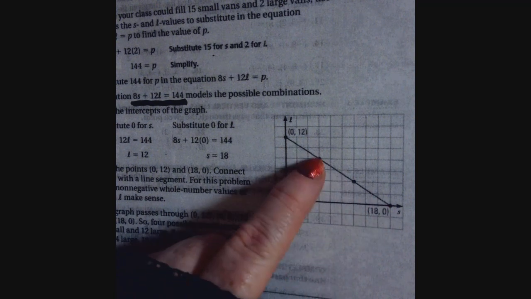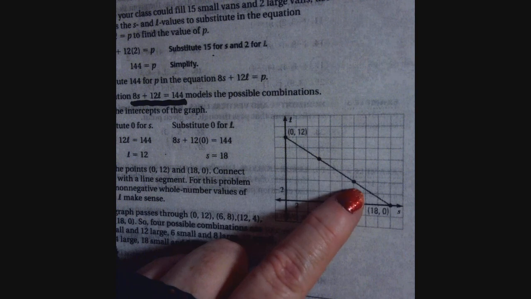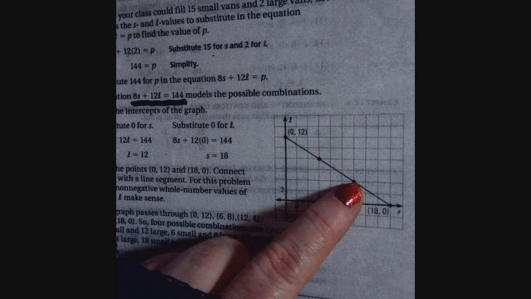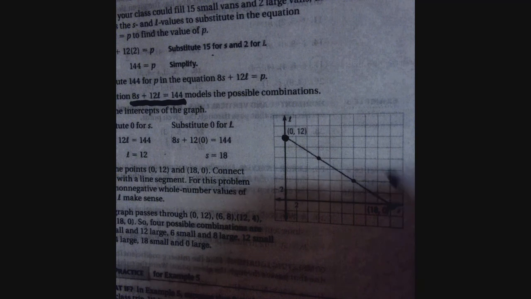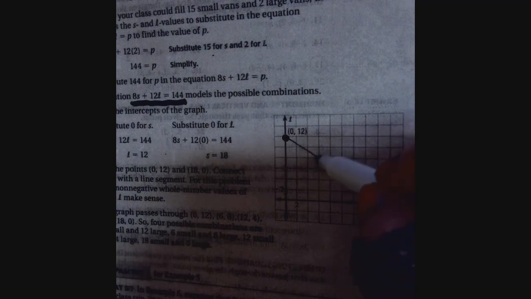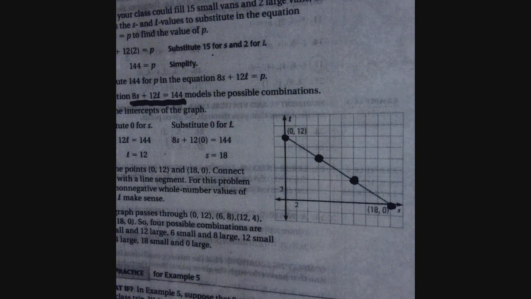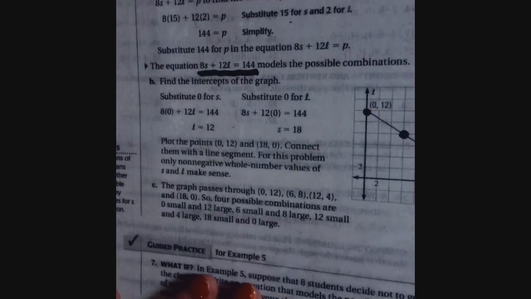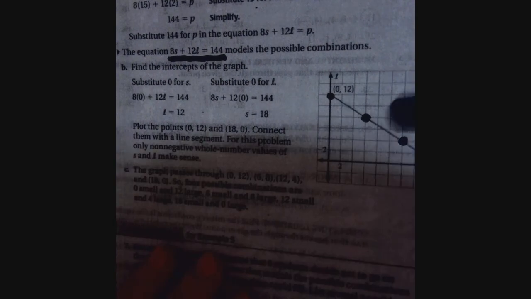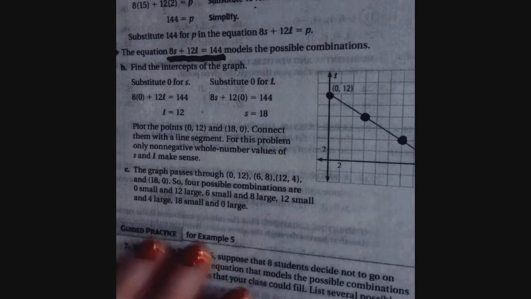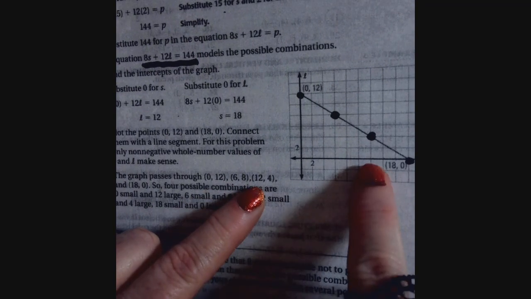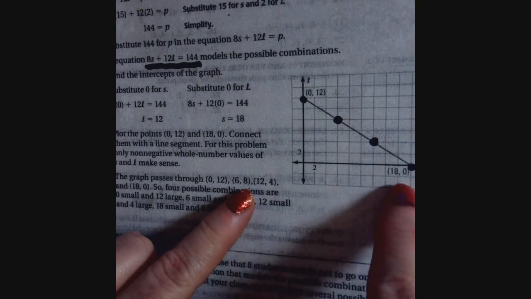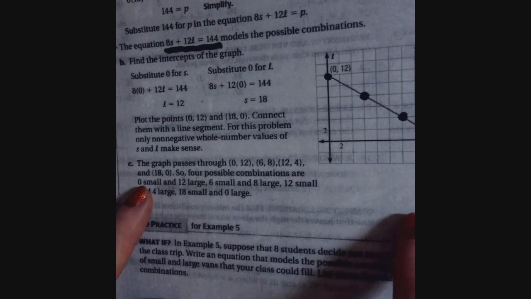And when you do that, you're going to go through ordered pairs here and here, where you go right on where they intersect the pairs. So you know that now you have this ordered pair, you have this one, but then you went through here and here. So now you can use that information to answer C. Okay, so the graph passes through 0, 12. It passes through 6, 8. When you go through and you count that, then this is going to be 12 and 4, and then you've got 18 and 0. So now what does that mean?